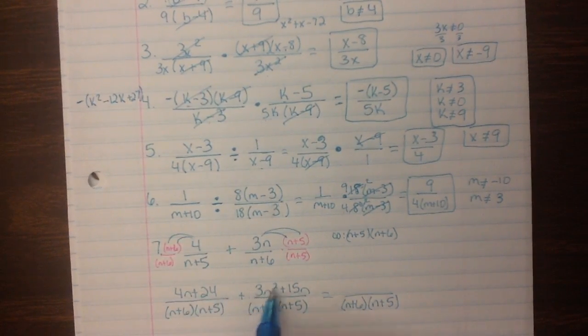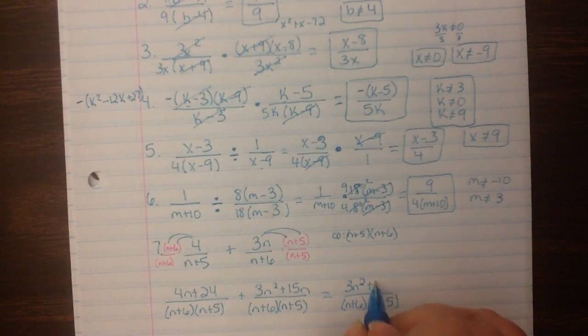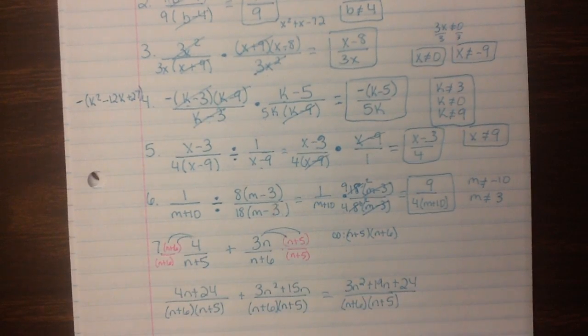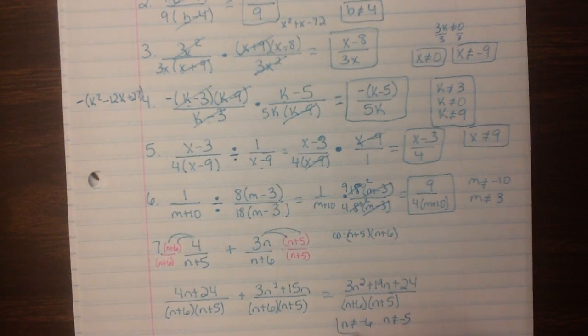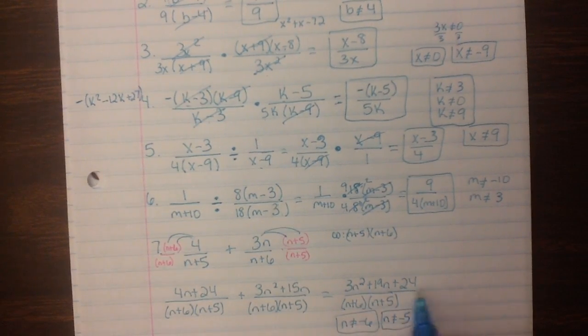So my like terms, I have 3n squared, that's my largest exponent, so that goes first. 4n plus 15n is 19n, and then 24. Okay, now on this I need to check and see if I can, well, first let's write my excluded values. My excluded values are n cannot equal negative 6 and n cannot equal negative 5 from my denominators. Don't forget that.